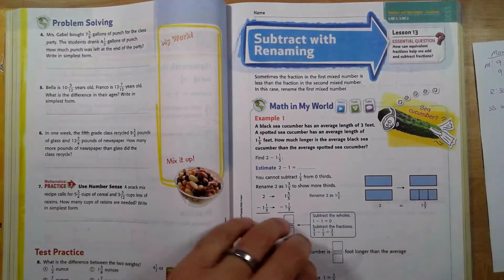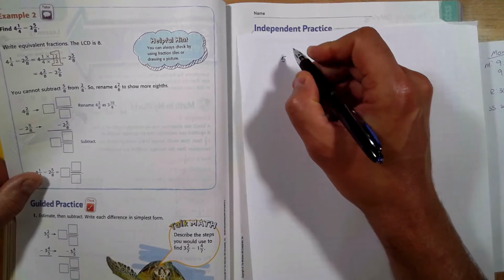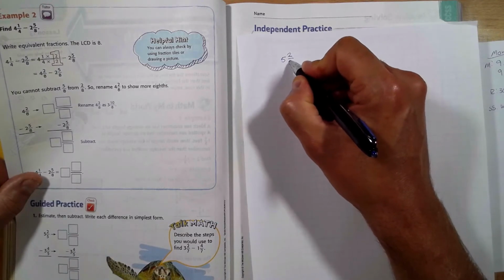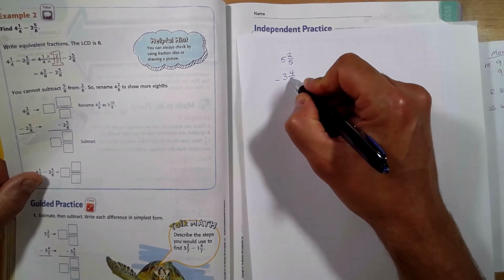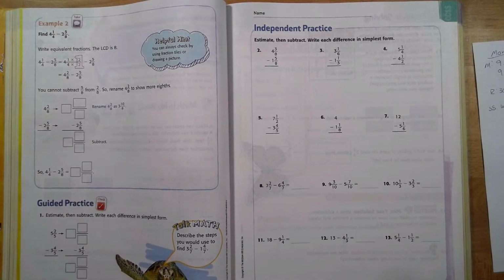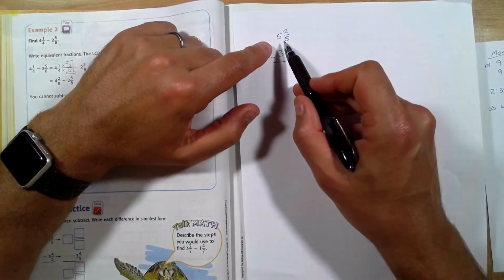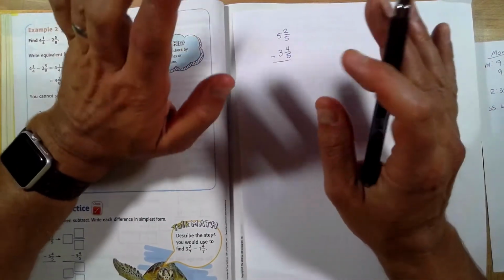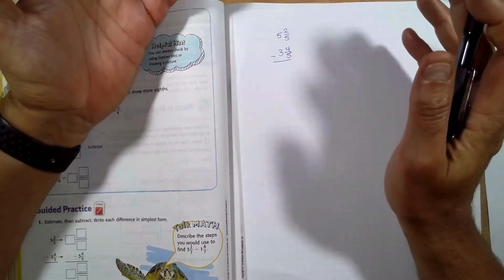So let's look at problem number 1 here. Problem number 1 on page 690 is 5 and 2 fifths minus 3 and 4 fifths. It doesn't look like all the problems on these pages have the same denominator, but we're going to talk about how to make this work. The whole numbers, this one is bigger, so we're good to go here. But when we look at the fractions, they have a similar denominator, but there's a 2 here and a 4 here. So how do we solve this?